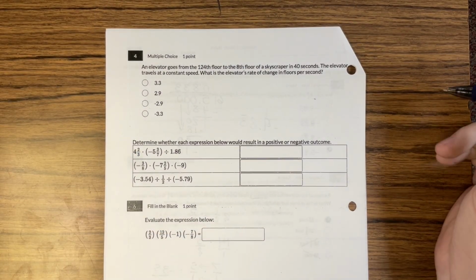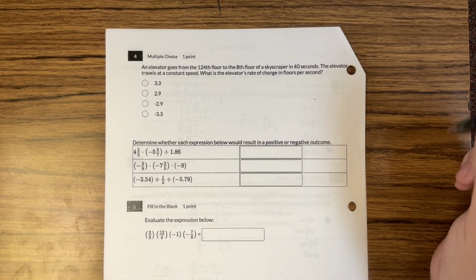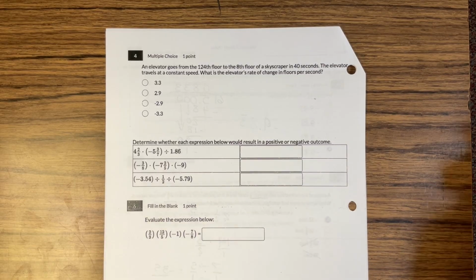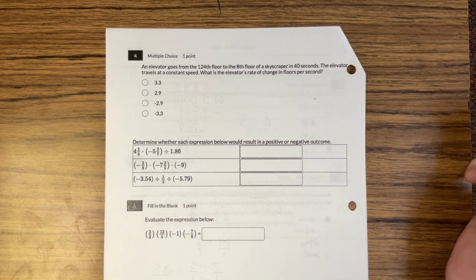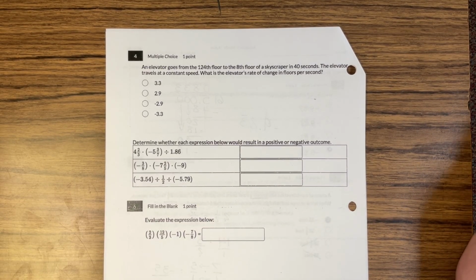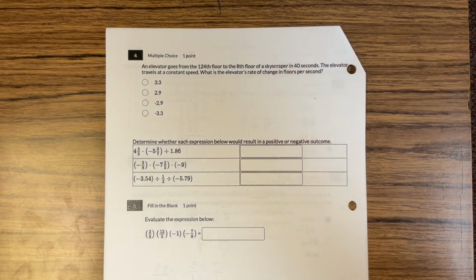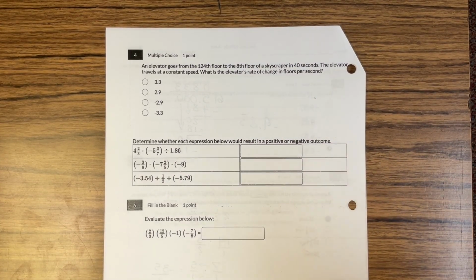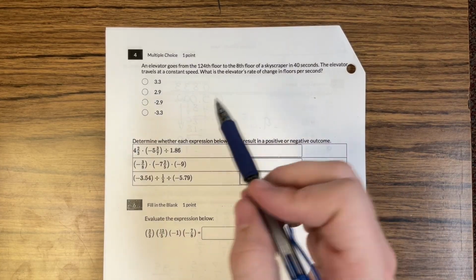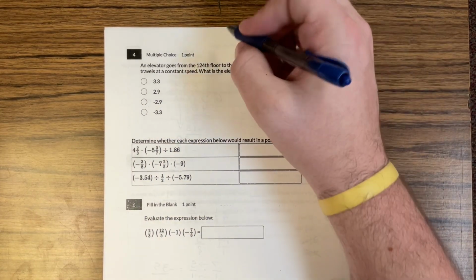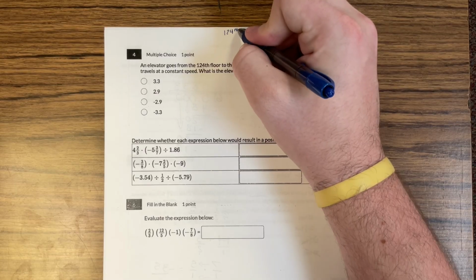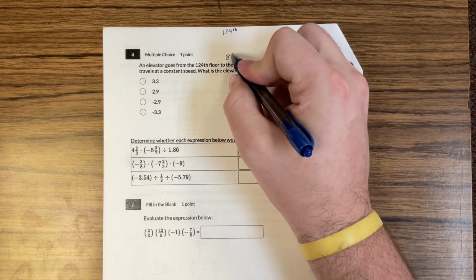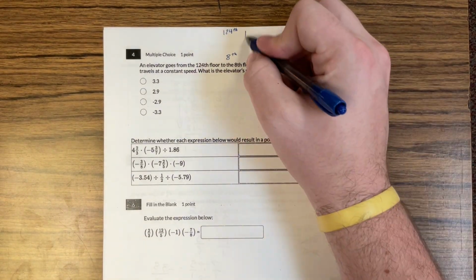Question number 4, an elevator goes from the 124th floor to the 8th floor of a skyscraper in 40 seconds. The elevator travels at a constant speed. What is the elevator's rate of change in floors per second? The first thing we need to ask ourselves is this elevator moving up or down? And if we look at the question, it's starting at the 124th floor. And it's ending up at the 8th floor. So this elevator is moving down.